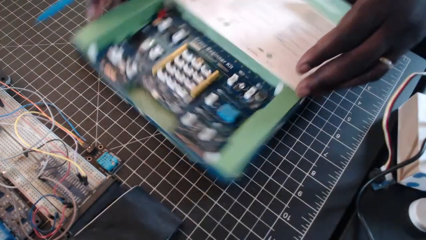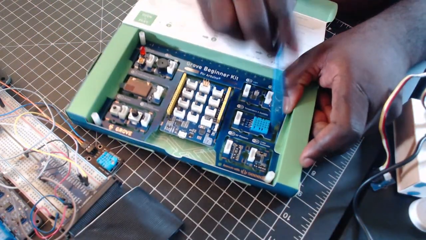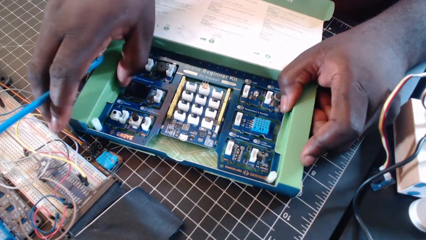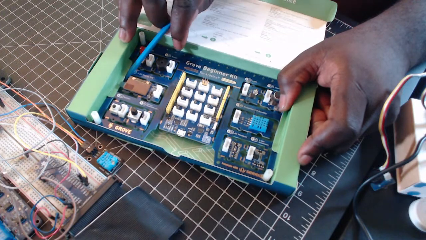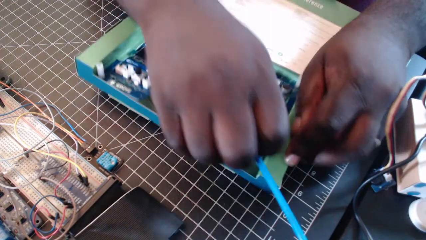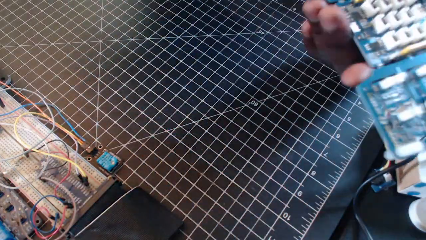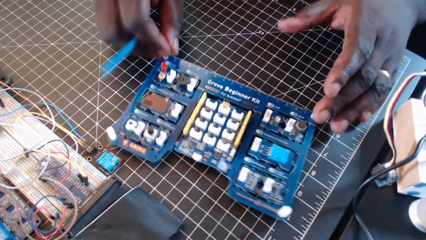Now, the cool thing is, if I just lift this up, this is how it looks. It comes with these standoffs, all right, that allow you to just put it here and connect.